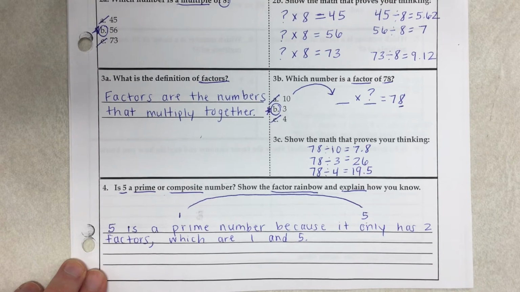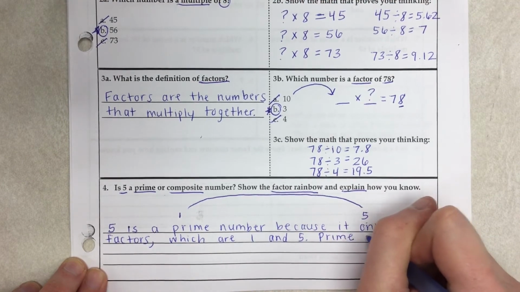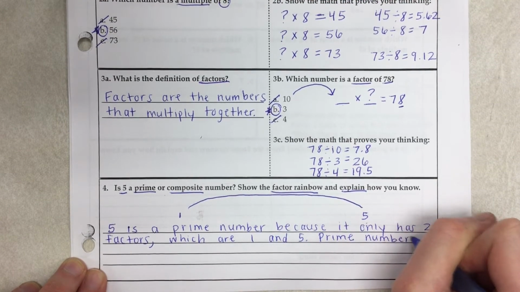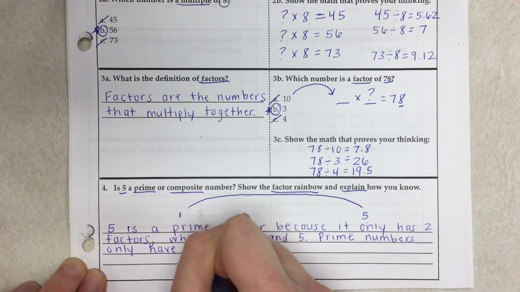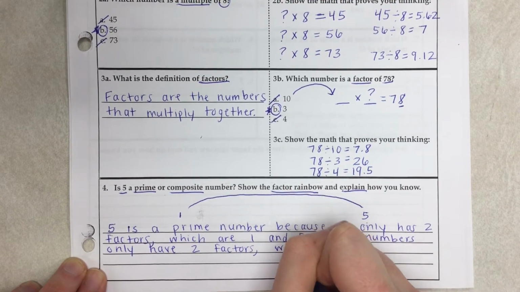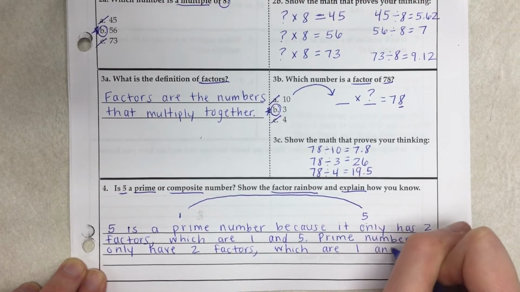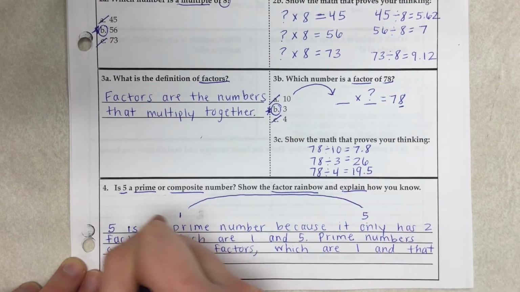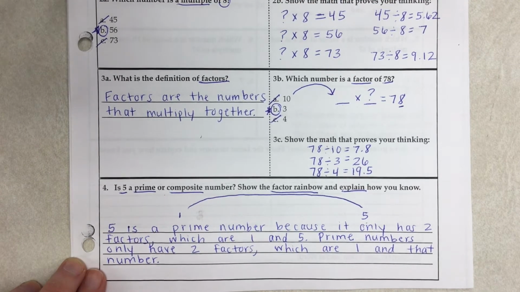To make a perfect explanation, I'm going to include my definition of a prime number. Prime numbers only have 2 factors, comma, which are 1 and that number, period. All right, we're done with the front. Let's move on to the back.